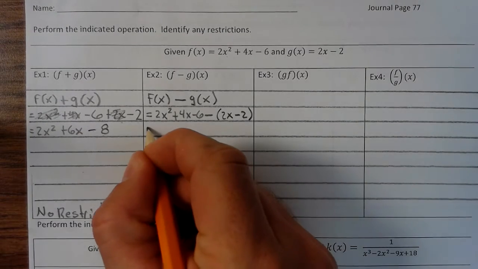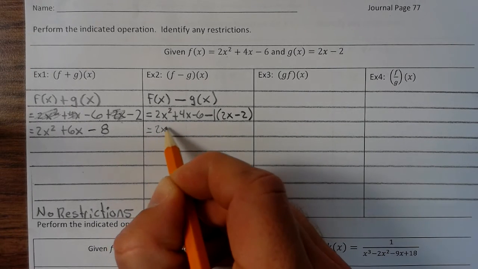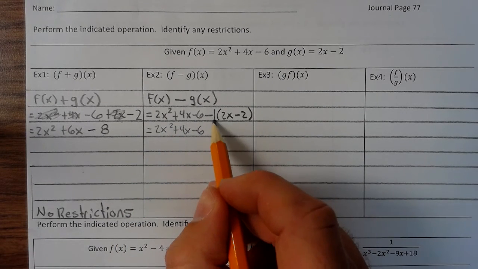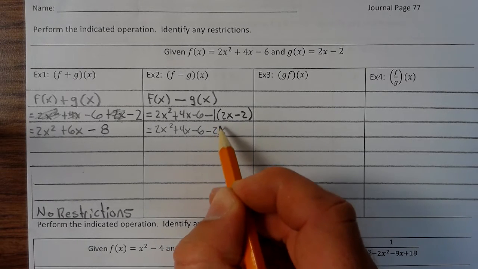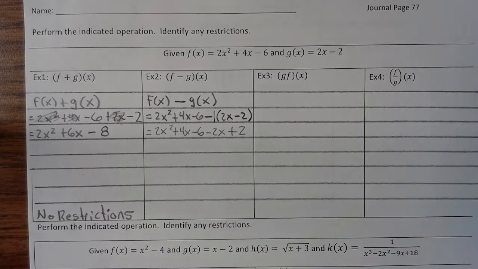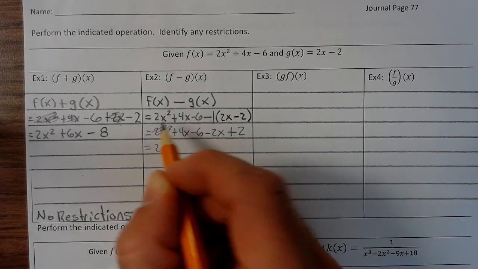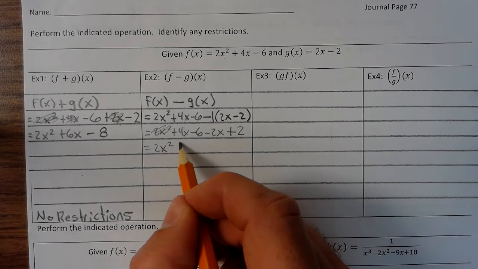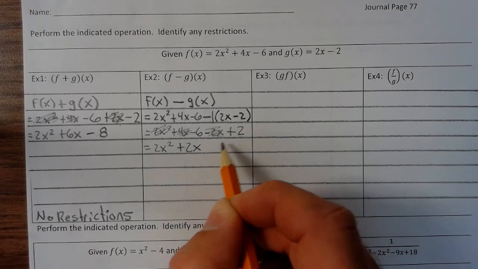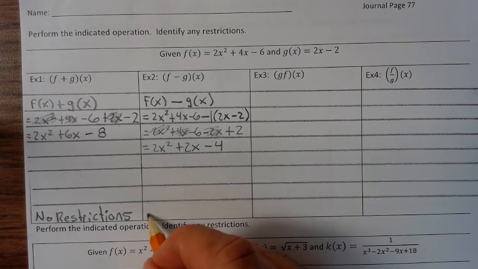Okay. So what we have to do is we have to distribute a negative 1 here. So we're not going to do anything with the 2x squared plus 4x minus 6 yet. So after we distribute the negative 1, negative 1 times 2x is minus 2x, and negative 1 times negative 2 is a positive 2. Now we combine like terms. There's nothing to combine the 2x squared, so we're done with that. 4x minus 2x is plus 2x. Done with that. And then negative 6 plus 2 is minus 4. Now, you notice there's no square roots and no denominator, so there are no restrictions.